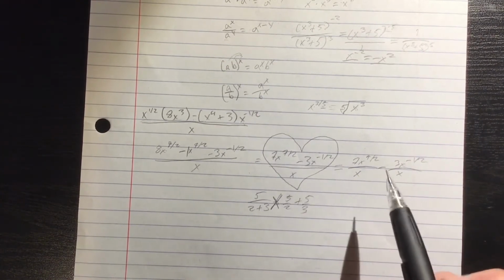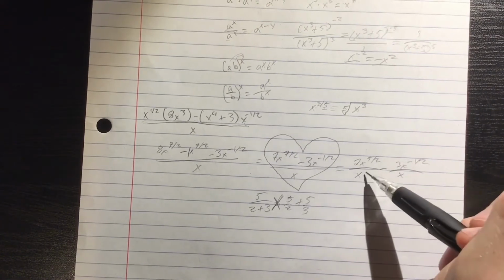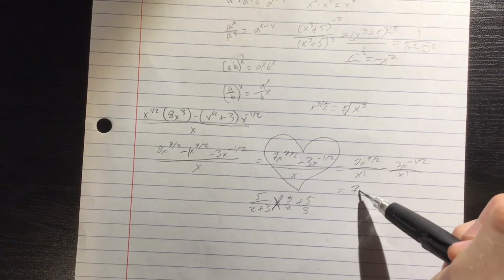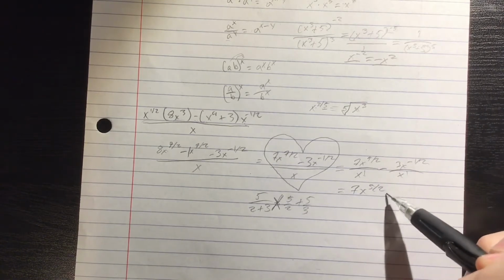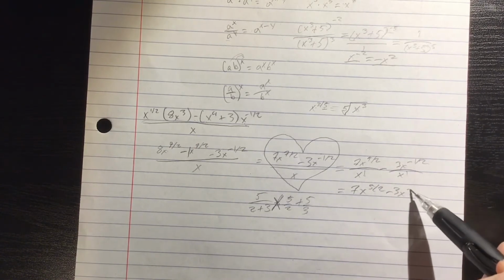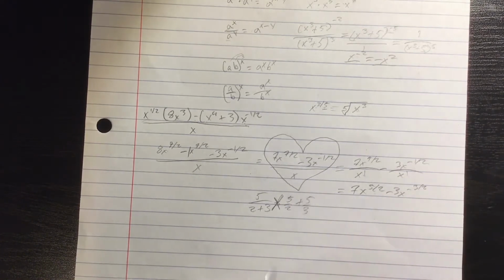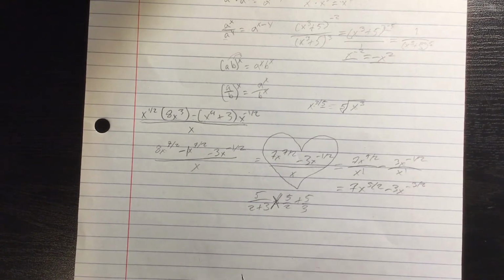But continuing with this, all we have to do is subtract the exponents. These have exponent of 1. So this comes out to finally 7x to the 5 halves minus 3x to the negative 3 halves. Not too much sweat there. This will come in handy a ton though, so keep that in the back of your head.